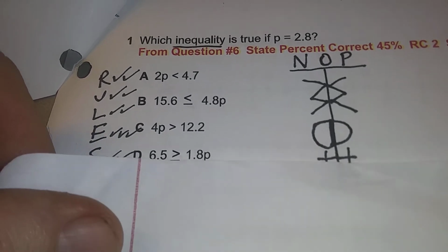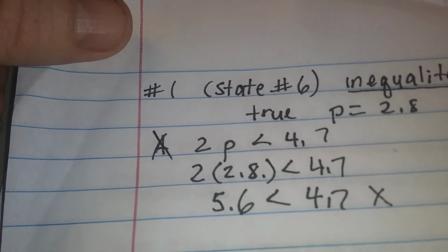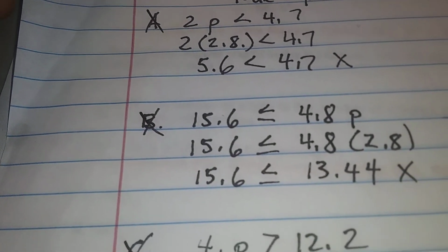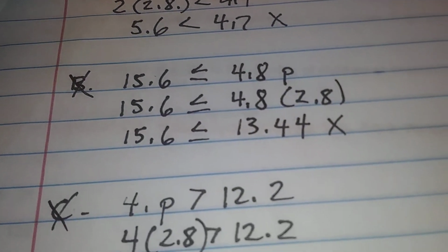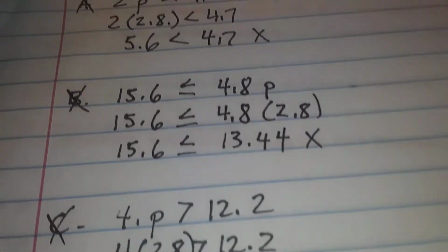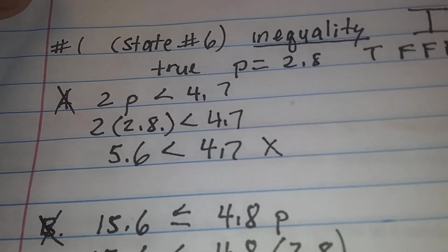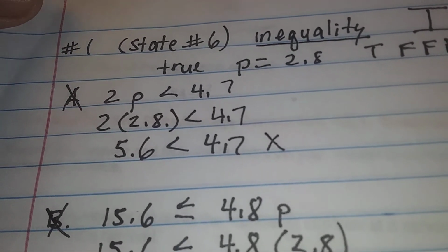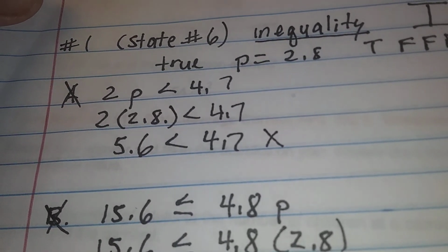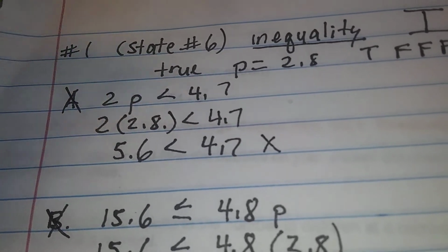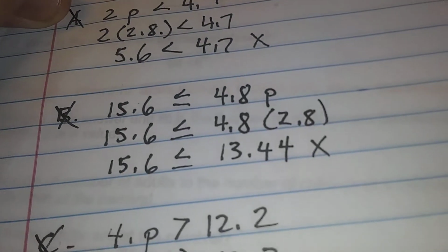So I went ahead and wrote down all 4, and I plugged in the 2 and 8/10 to all 4 letters A, B, C, and D. And so if you look at letter A, 5 and 6/10 is not less than 4 and 7/10. It's greater than, so A is eliminated.